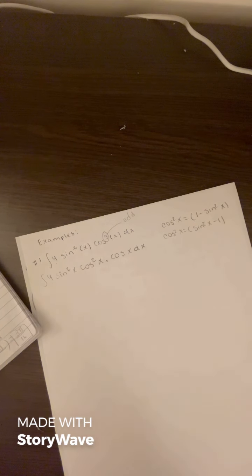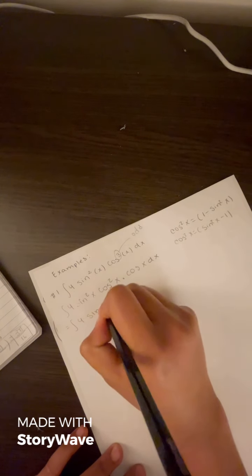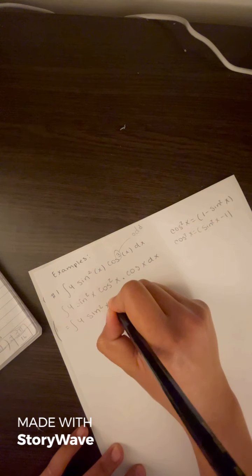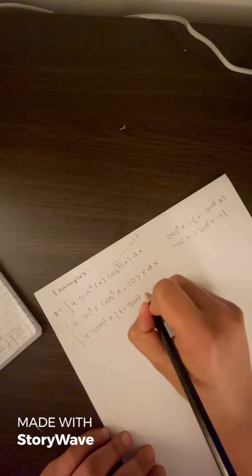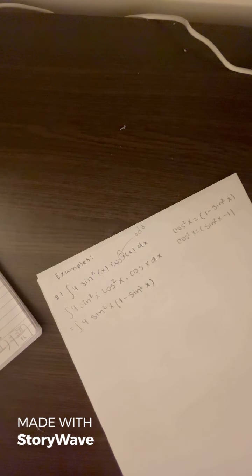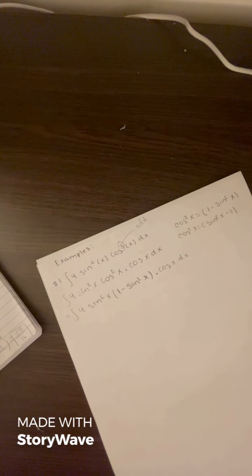Okay, so now after that, we're gonna put it right here. Then we're gonna put a 4 sine squared x, and then we're gonna replace it, like I was explaining before, with 1 minus sine squared x. Okay, and then we're gonna multiply cosine x dx, just to put this part down there. Okay, so after that, what we're gonna do is just use the u's. We're gonna integrate.